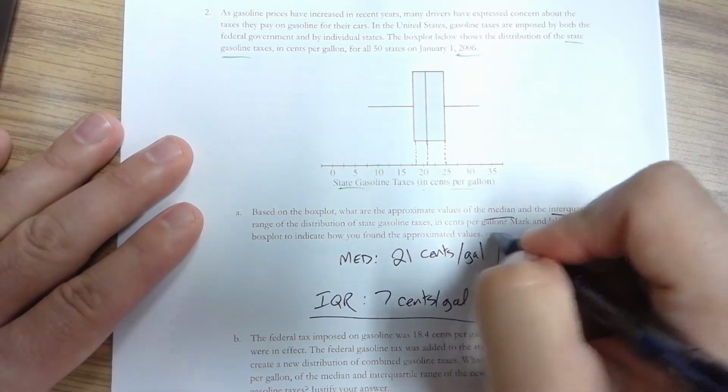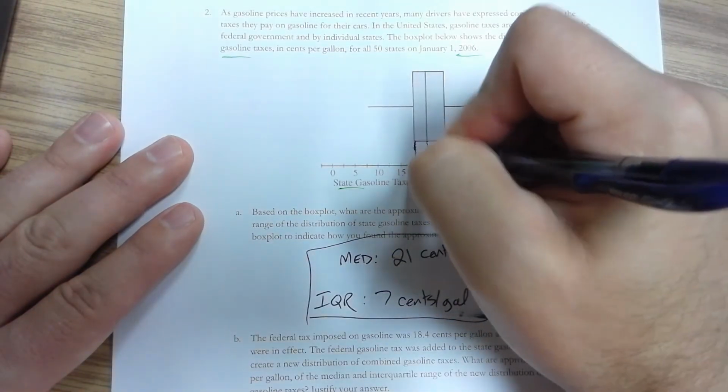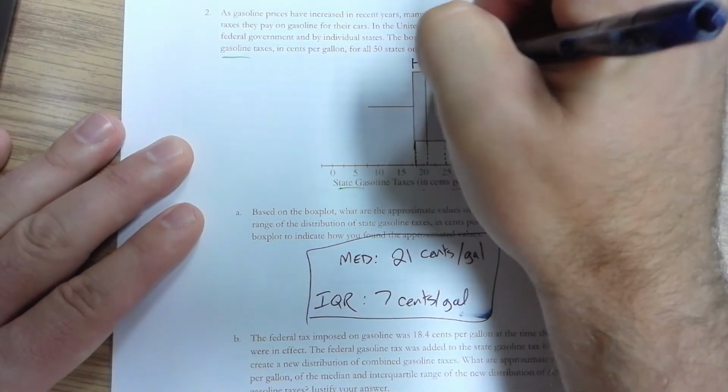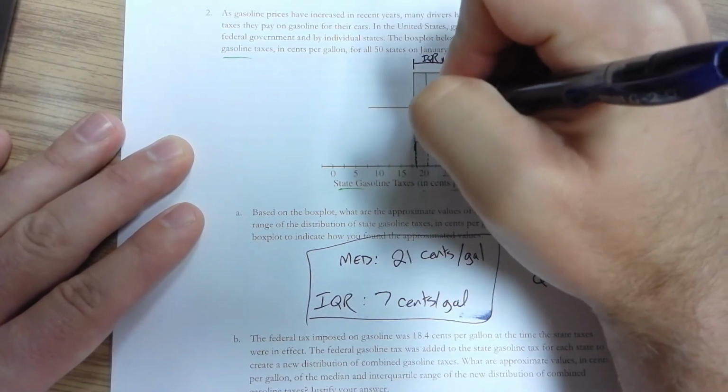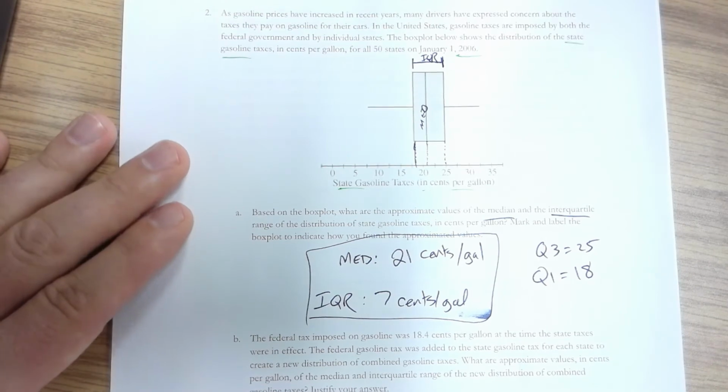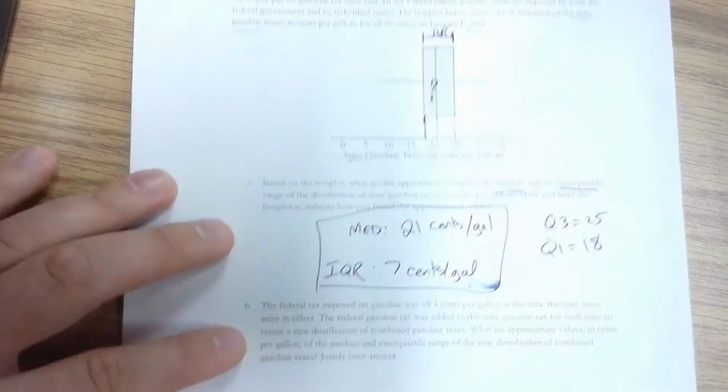So here are our two statistics, and we've got them sort of labeled here. Here's our IQR, and in the center here we've got the median right there. So not too much to do, just be able to read a box plot.